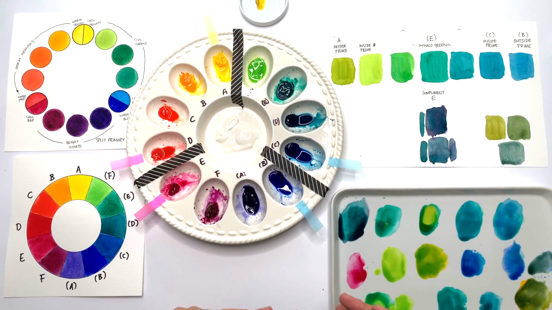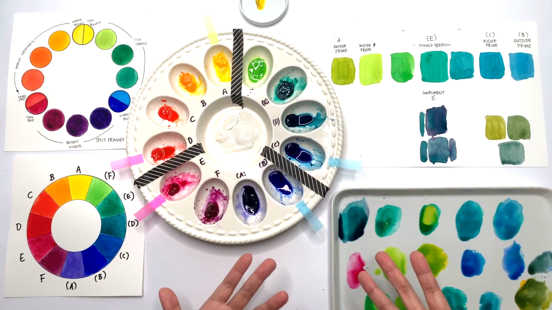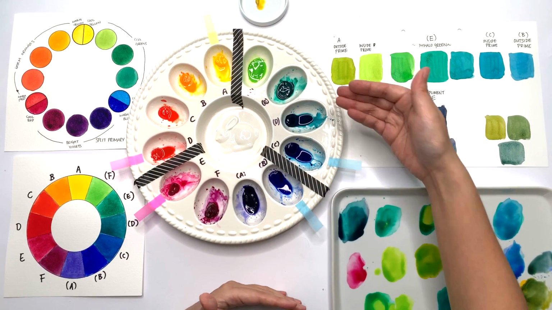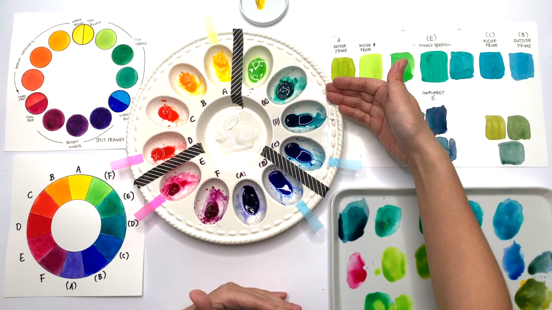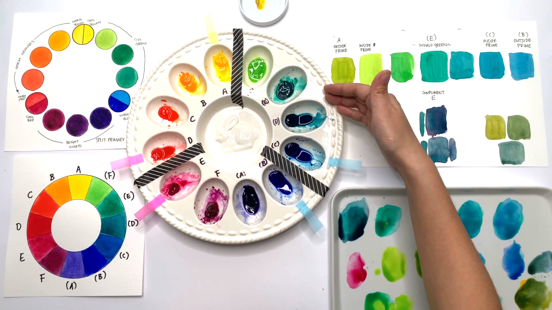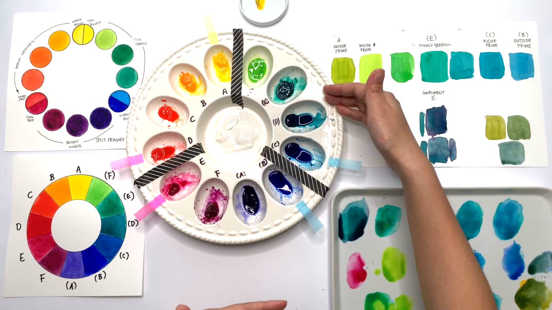So just by placing a few simple markers in your palette, you're going to be able to logically decide for yourself what kind of color you want to mix, and then be in full control of being able to make the exact kind of colors you're looking for.